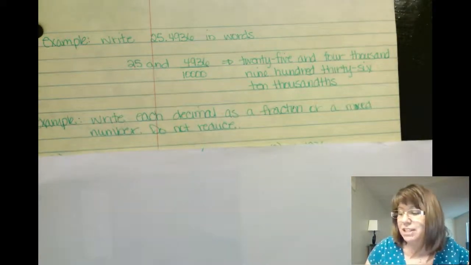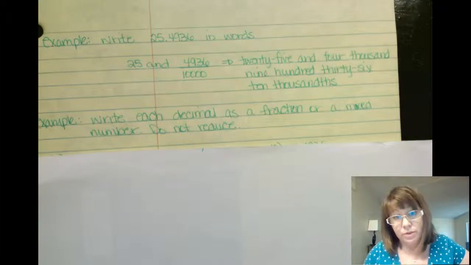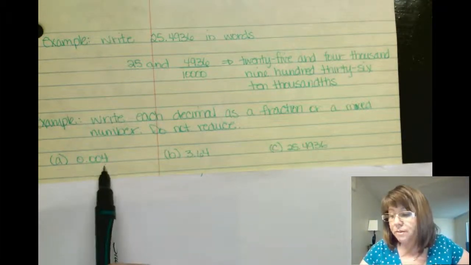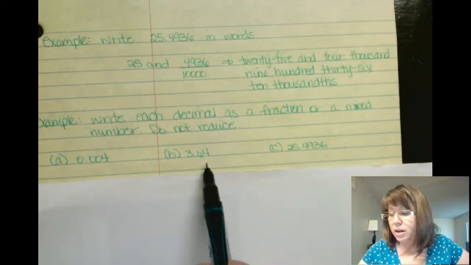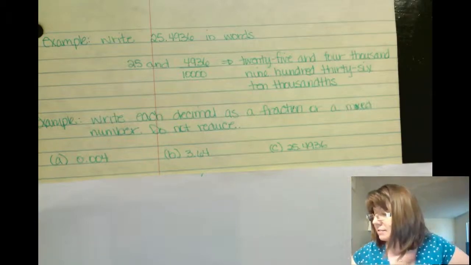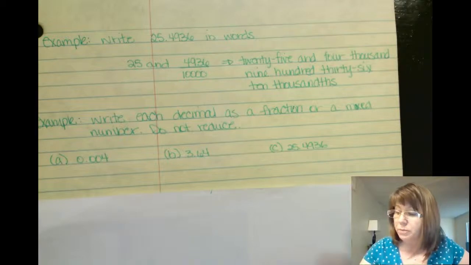So let's write each decimal as a fraction or a mixed number. Let's not reduce. So 0.004, 3.64, and 25.4936. So let's write each as a fraction or a mixed number.